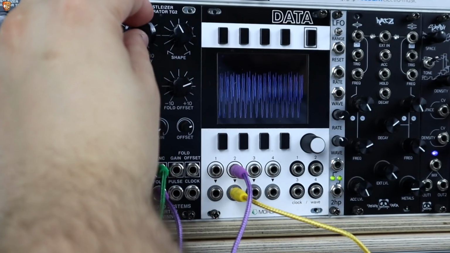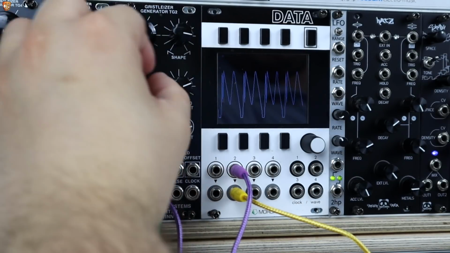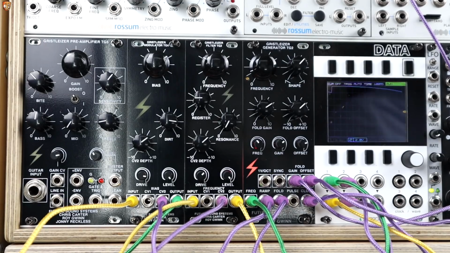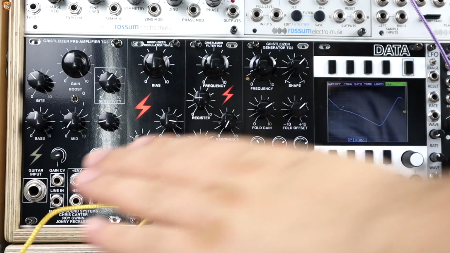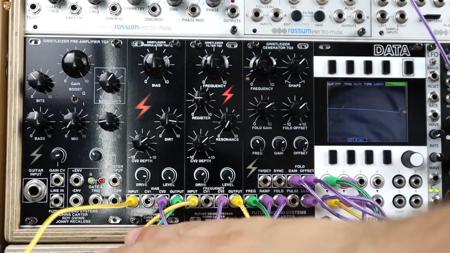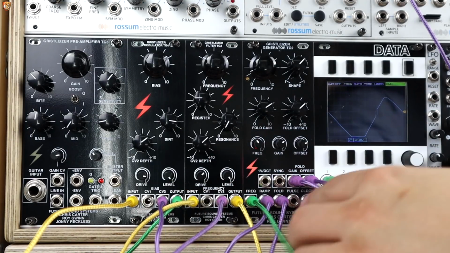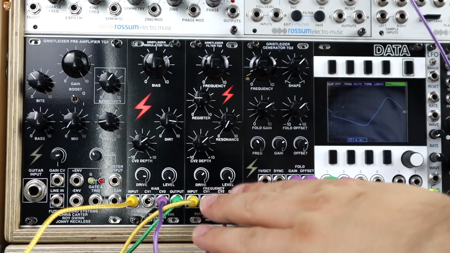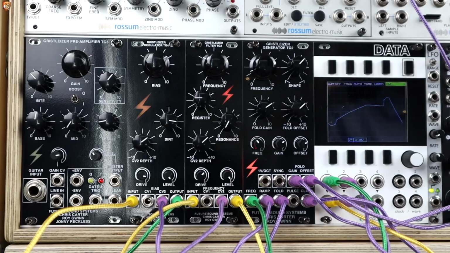Ton of really great audio rate tones using the TG2 as an oscillator. So this is somewhat my kind of ultimate Gristleizer patch. I'm not currently utilising the TG5, the input, we'll come to that in another video, but I have an external saw wave. That oscillator has been sequenced into the filter, then into the VCA, and the generator with all its outs and modulating the fold gain and offset is modulating the filter and that VCA.